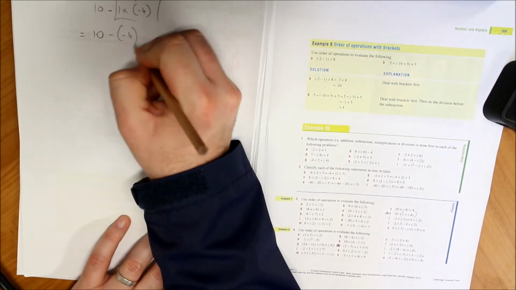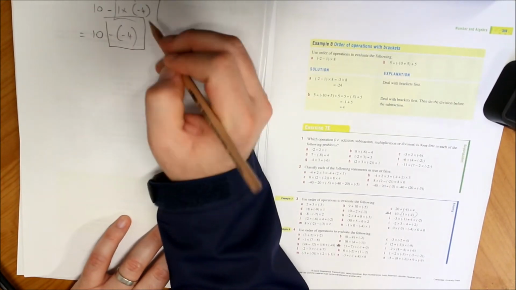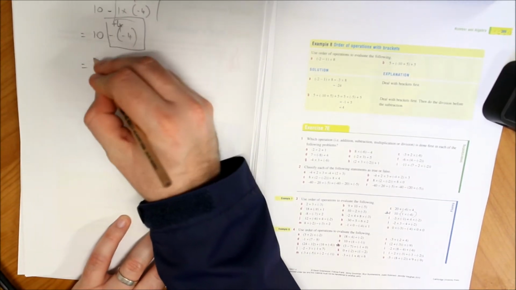We need to do this part first, which will equal negative 4. So 10 minus negative 4. We have a negative operation and a negative number, which turns into a positive. 10 plus 4 equals 14.